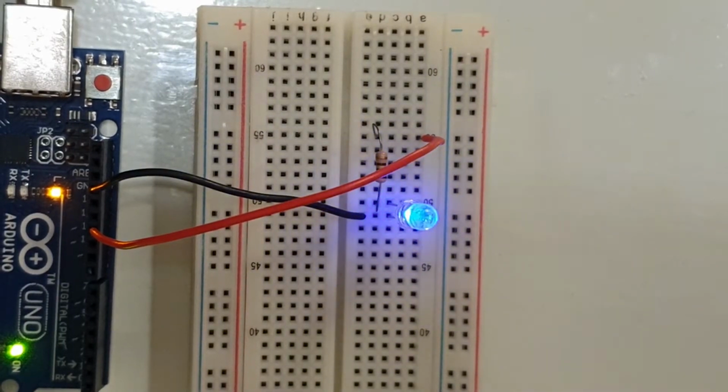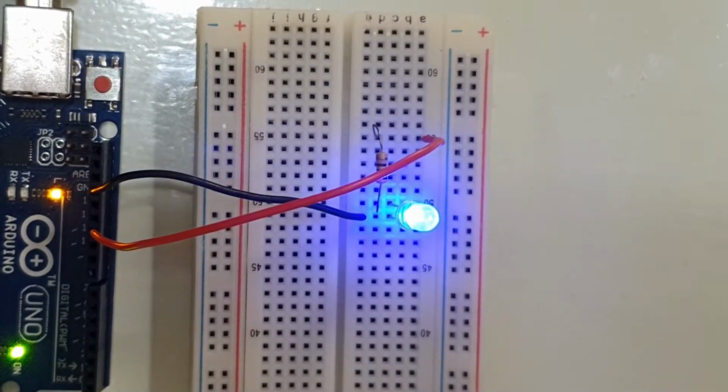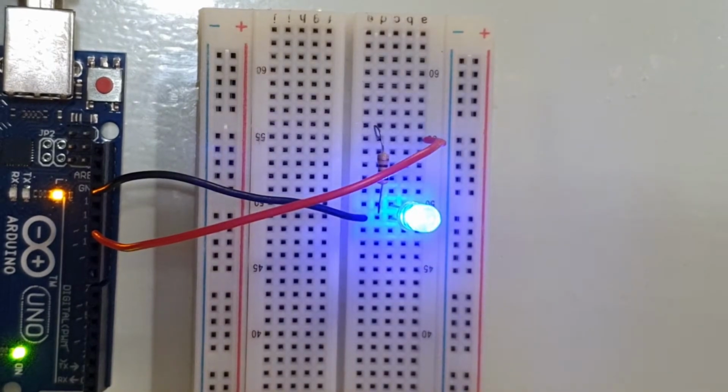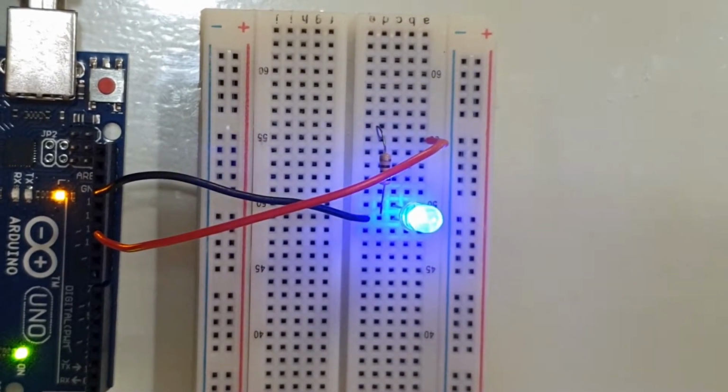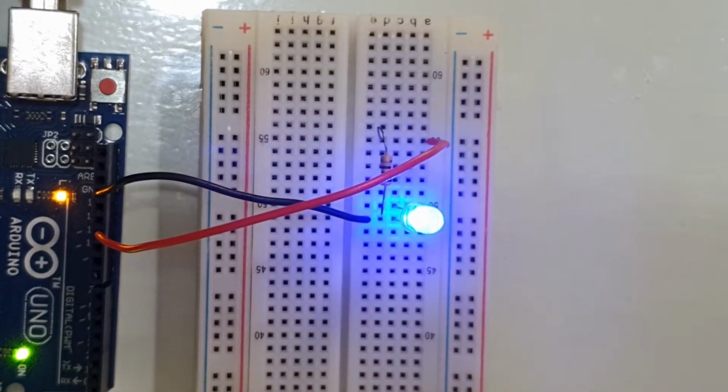Look at this LED here. It brightens up slowly and then fades away slowly. Brightens up again, fading away again. Brightens up again and fades away again.